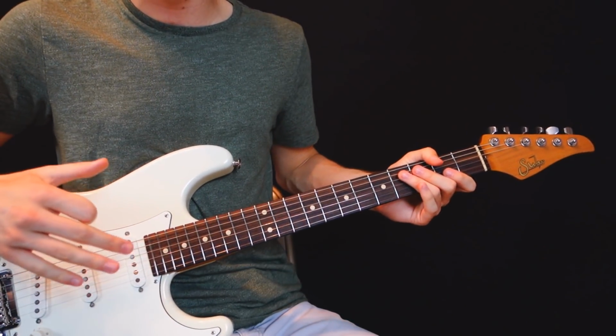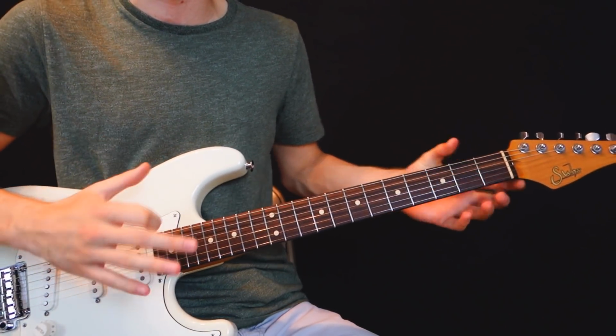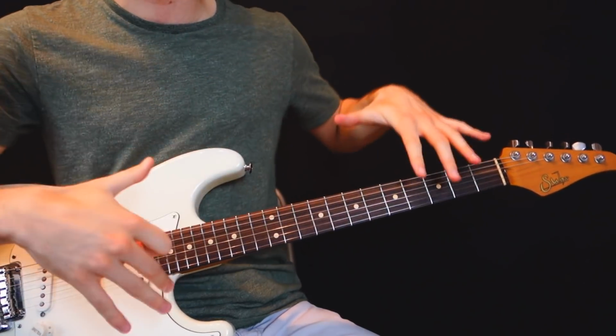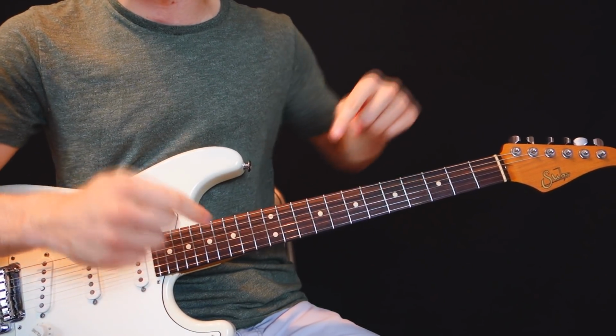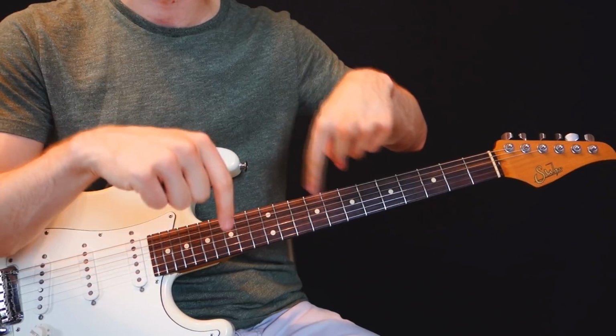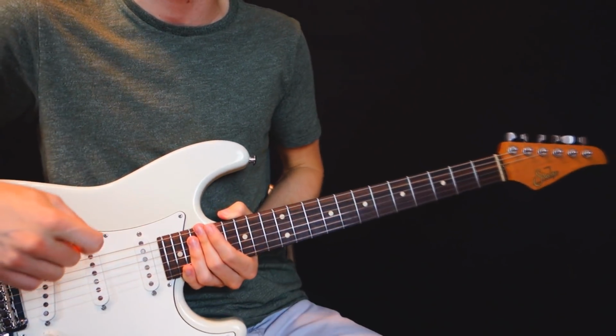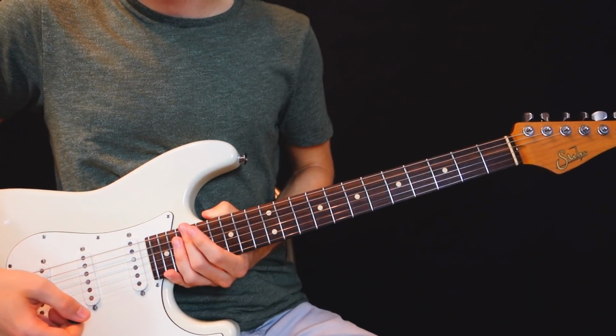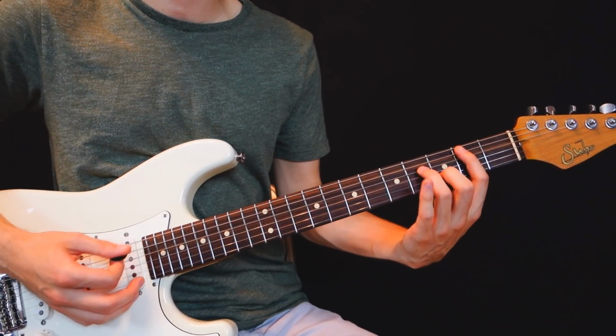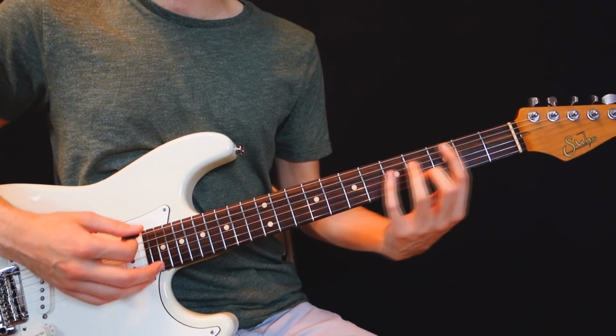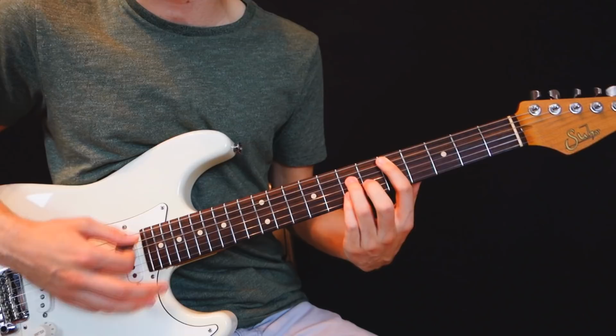If you want, I could do a whole lesson on dominant chords and go more in depth than just this example. So if you want to learn more, you can write in the description box and request for a secondary dominant lesson.